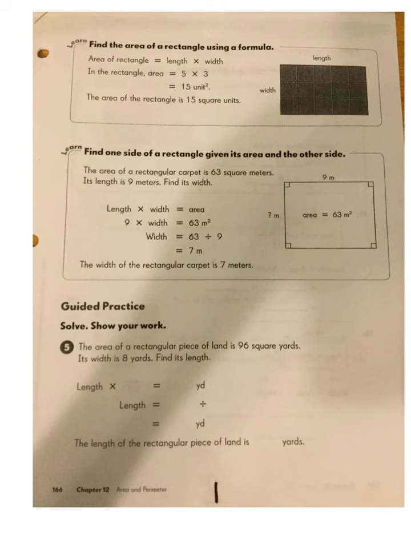And one really important thing to remember with area is that you're always going to have units squared. In this case, they just give us the word unit, but what they would really mean is you would have feet squared or centimeters squared or meters squared, whatever unit you're using for your equation. So that top box is just a little bit of a review. Then the second one, in the middle of the page, is where we're going to get into how to find a side when you're only given the area.